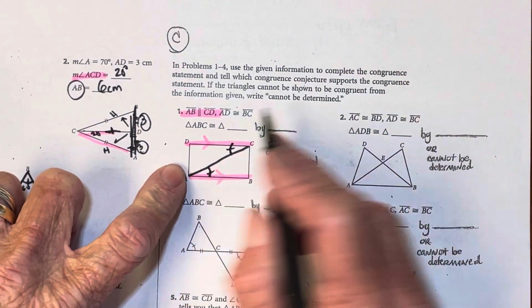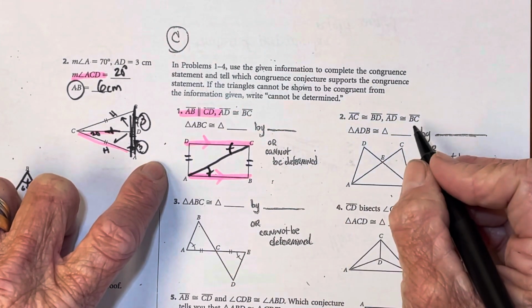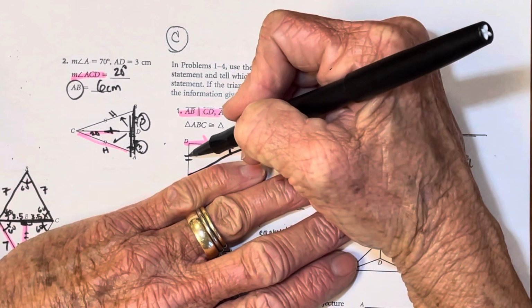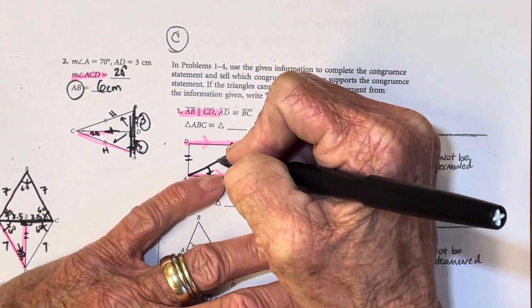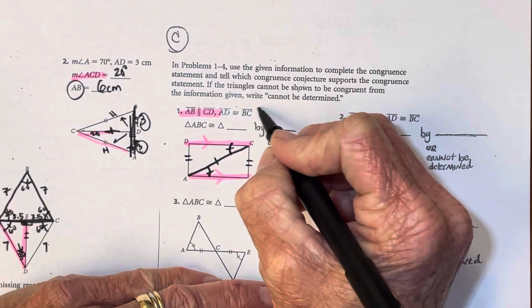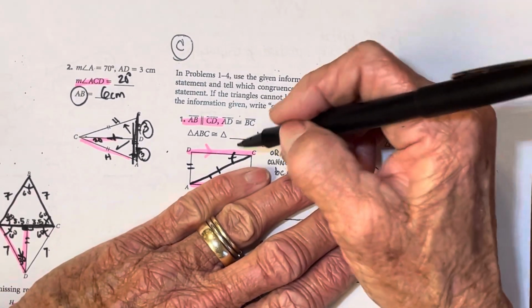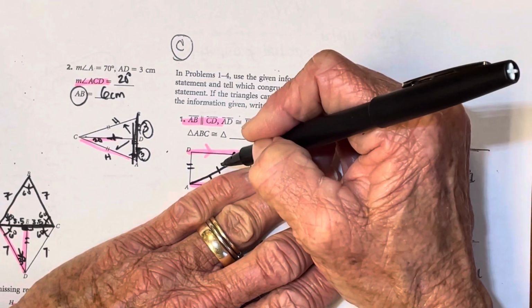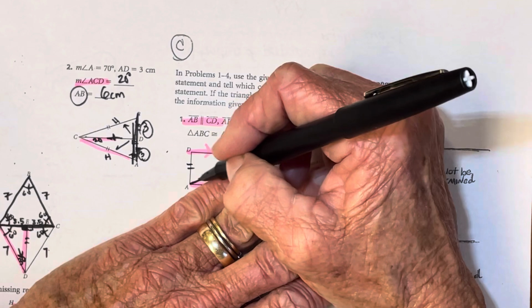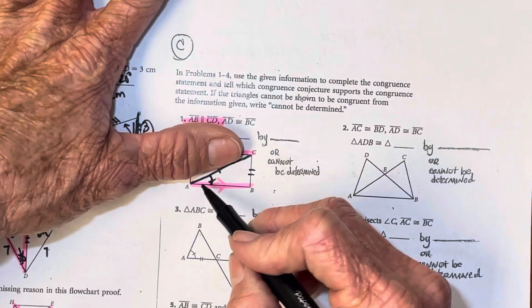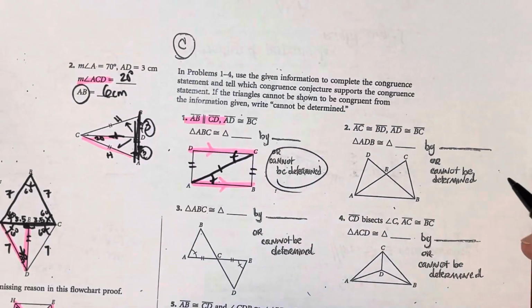They also tell us that side AD is congruent to side BC. So I've got a side and an angle, a side and an angle. But the only other thing I know, because there's nothing else that's given, is that they share that side. And if you look at those parts, you've got the angle and then the sides. That's an angle-side-side situation. It's happening here as well. And that's not a valid test, so this one cannot be determined.